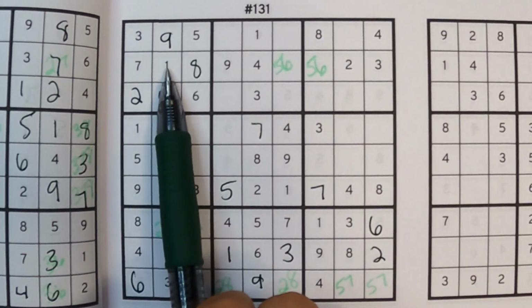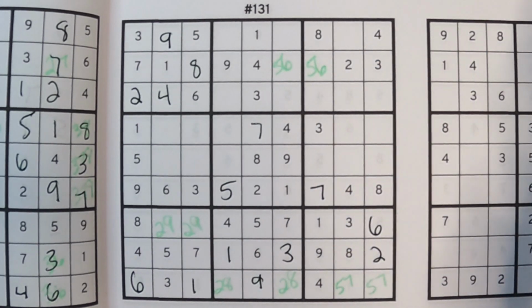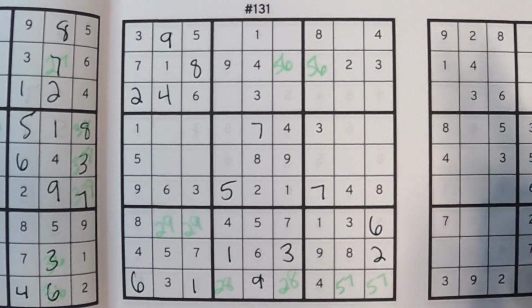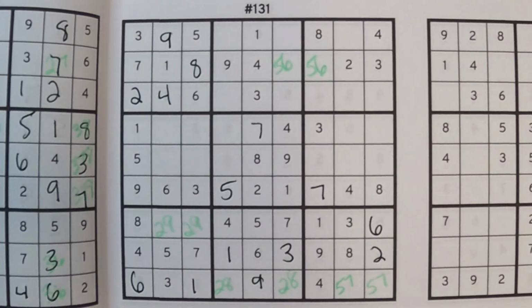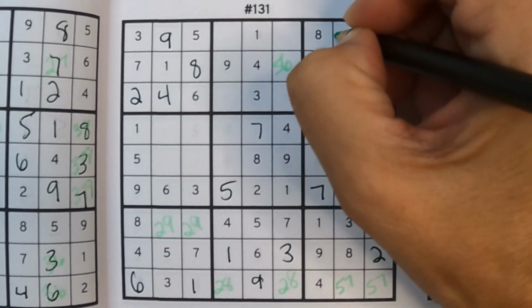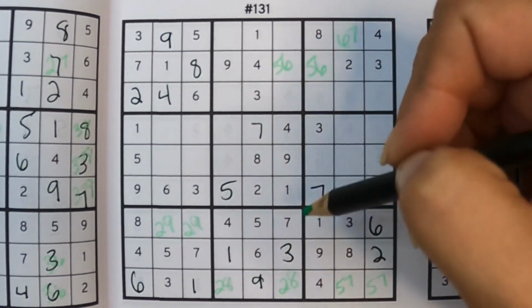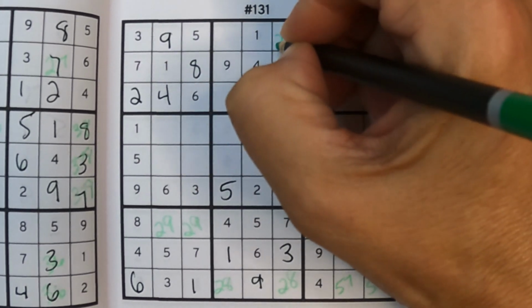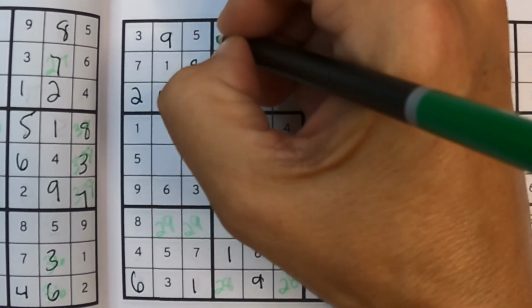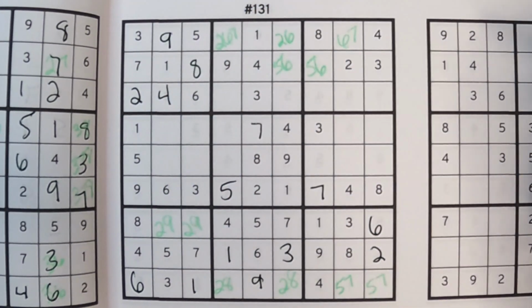For this top row now, we're missing 2, 6, and 7. We've got a 2 here, so 6, 7. 7 here, so 2, 6, and no help here, 2, 6, 7.